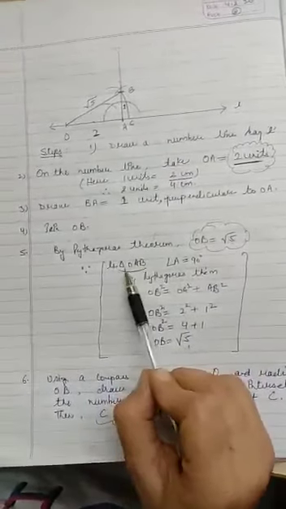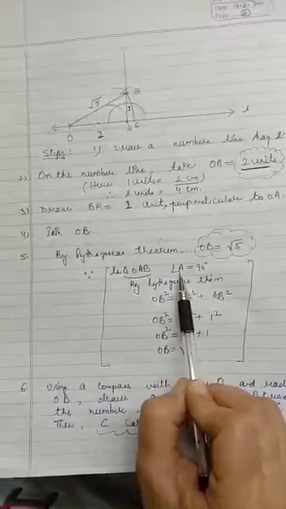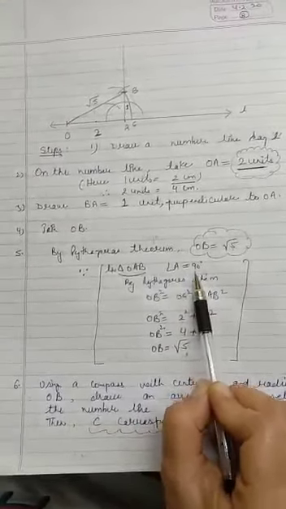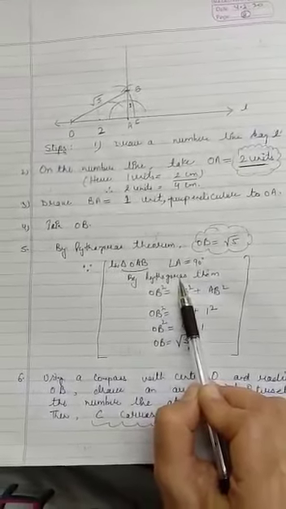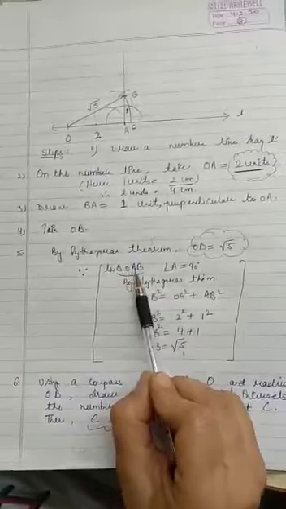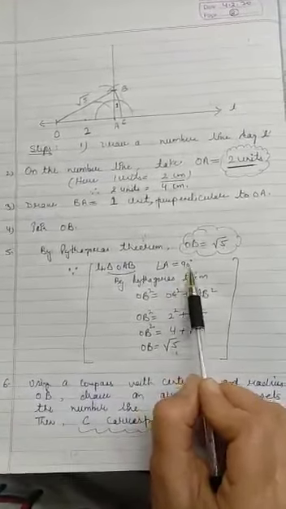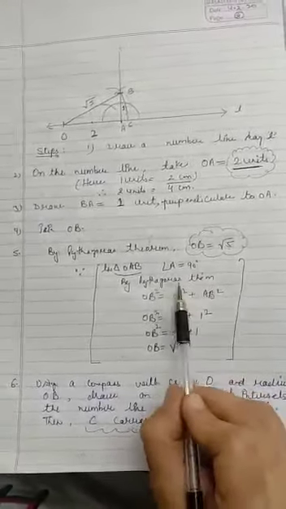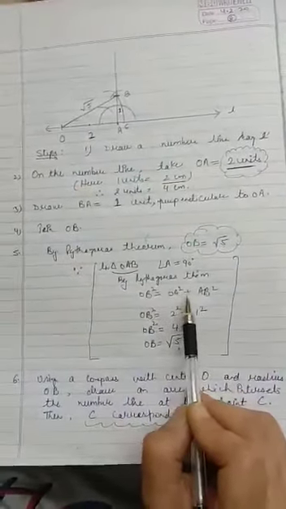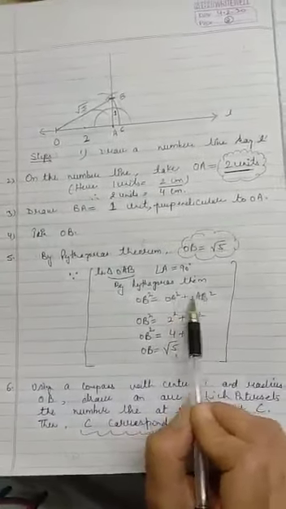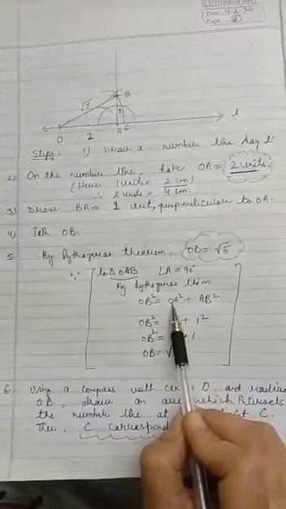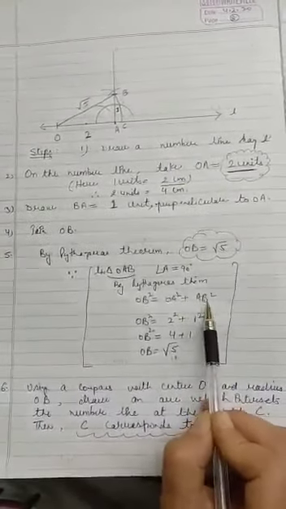How? In triangle OAB, by construction we have drawn angle A equal to 90 degrees. As we know, Pythagoras theorem is applied only in right angle triangles. Now since in triangle OAB, angle A is 90 degrees, by Pythagoras theorem, the square of the hypotenuse is equal to the sum of the squares of the other two sides. Therefore, OB square is equal to OA square plus AB square.